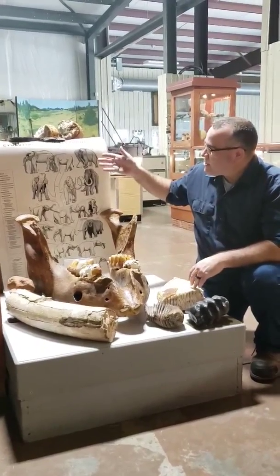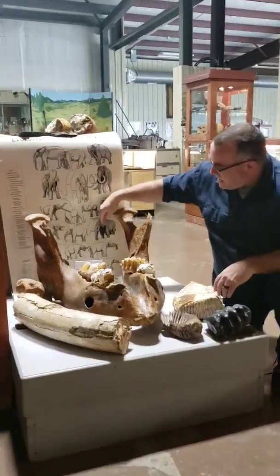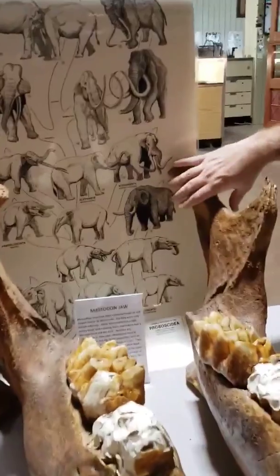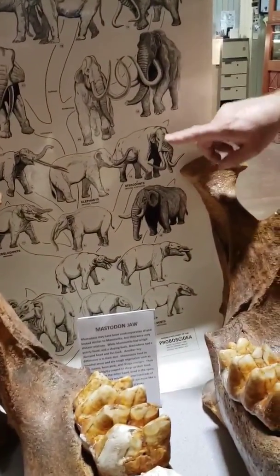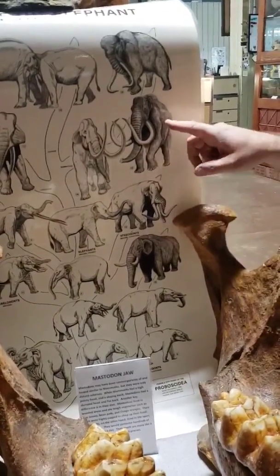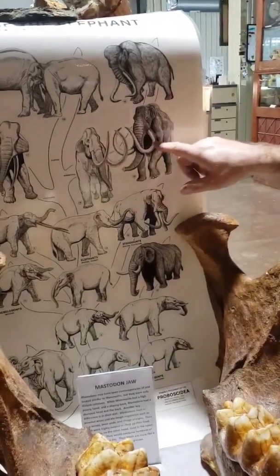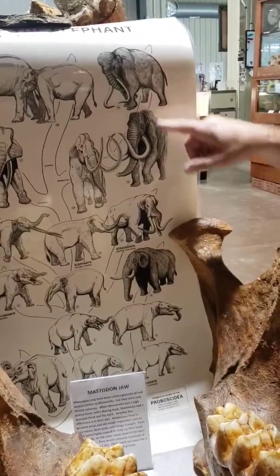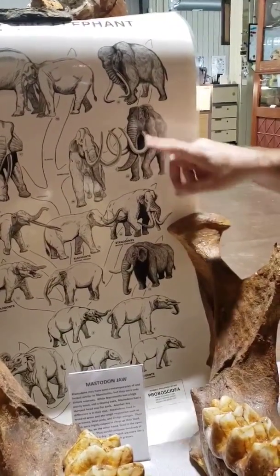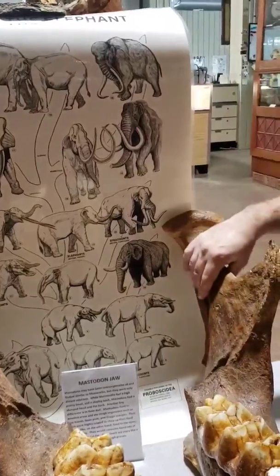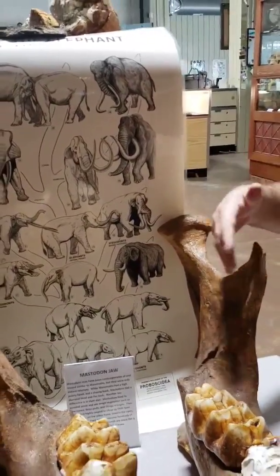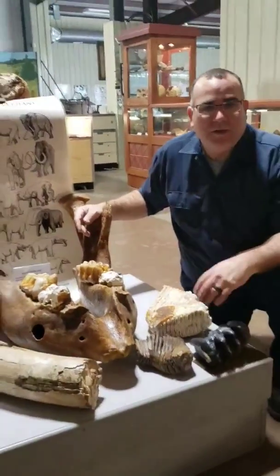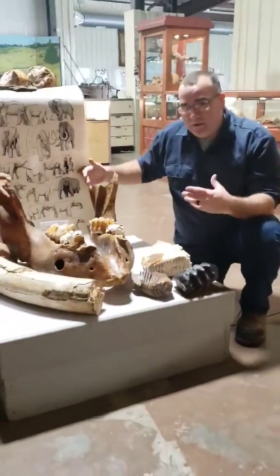If we look back here at this chart, the evolution of elephants, we see mastodons down here, kind of a short, squatty, hairy elephant, okay? But up here, these are mammoths. Different tusk, a little taller, big hump on the back, but still hairy. At least the woolies are, and probably the Colombians. Colombians maybe not as hairy. But anyway, visually, if you were an Ice Age hunter 15, 20,000 years ago in North America, you would see mammoths and mastodons.